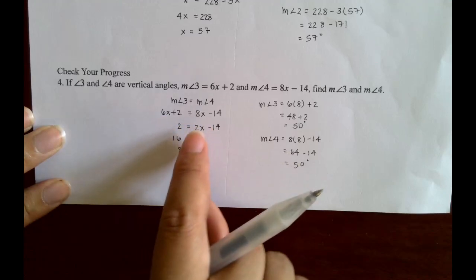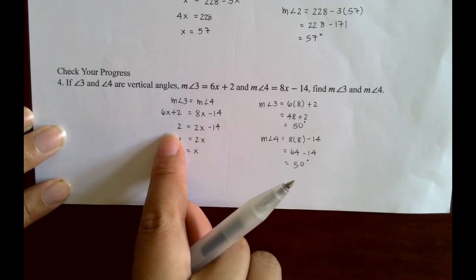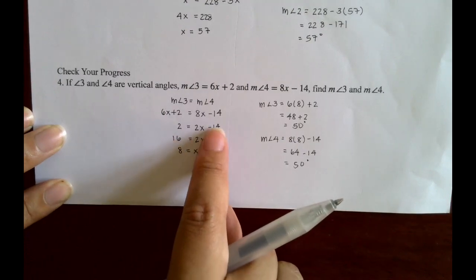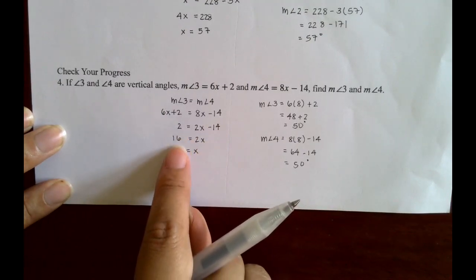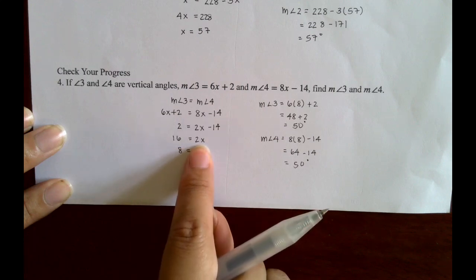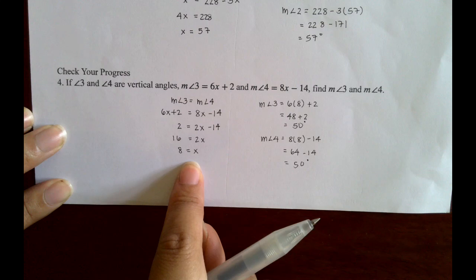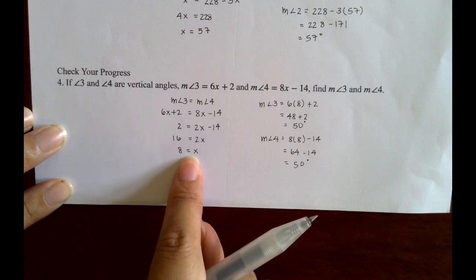Subtract 6x on both sides with the subtraction property of equality. So that's 2 equals 2x minus 14. Add 14 to both sides with the addition property of equality. That gives me 16 equals 2x. Divide by 2 on both sides using the division property of equality. That's x equals 8.